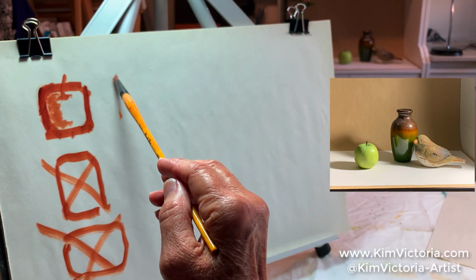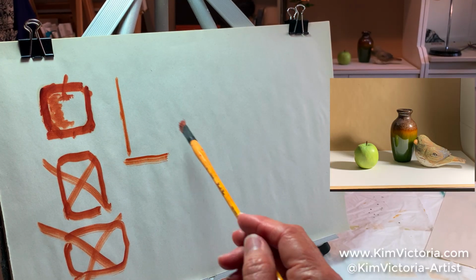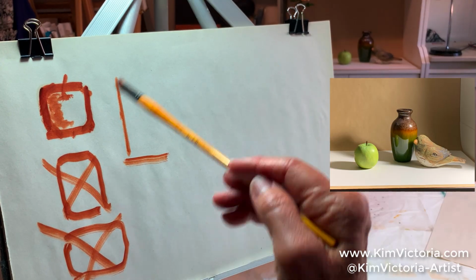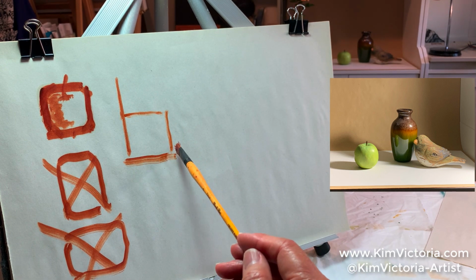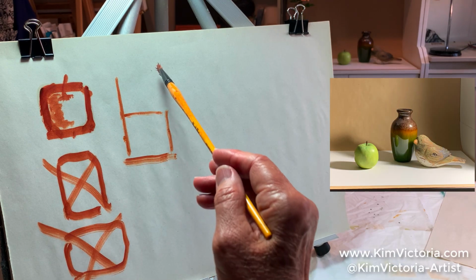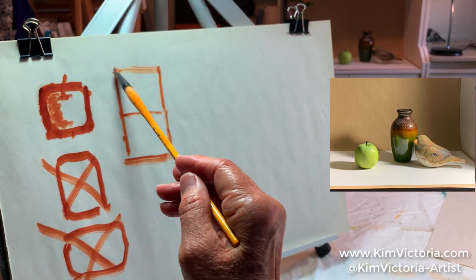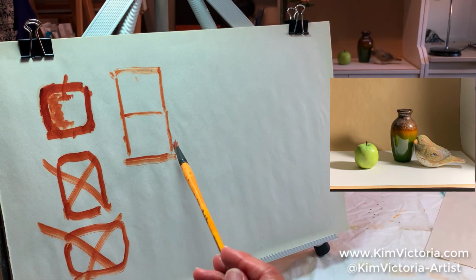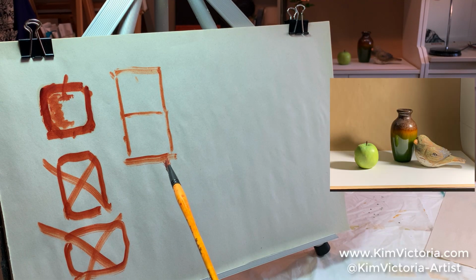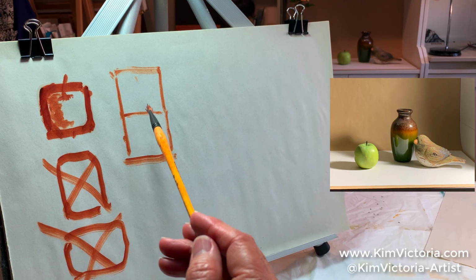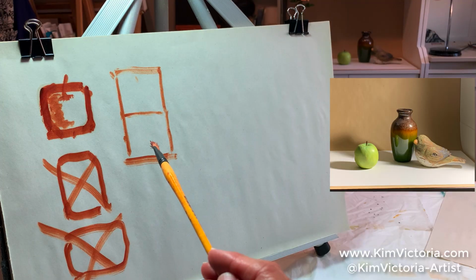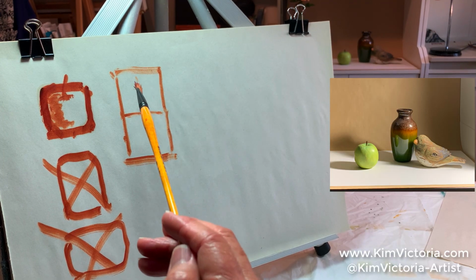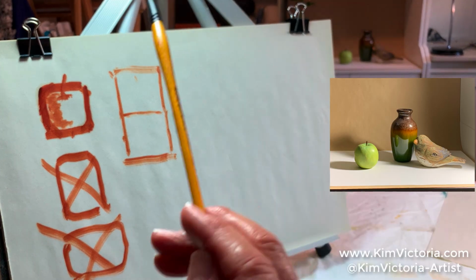So if we have a reference line, depending on how big we want the object in our picture plane, I can draw a square, because we know it is a certain width, and we know that it is 2 times the width in height. Does that make sense? So 2 squares stacked on top of each other is the hidden shape of that object.